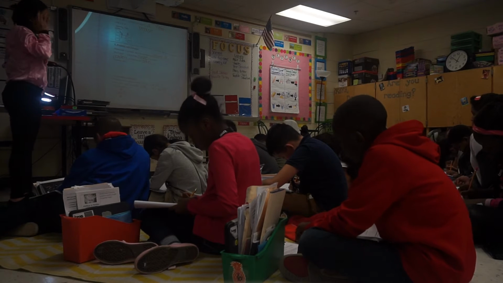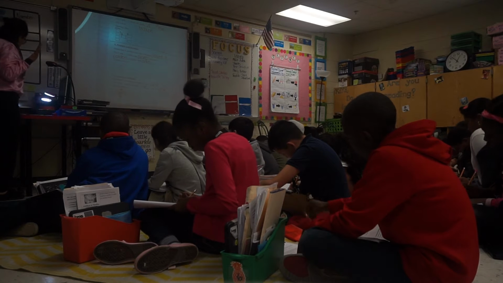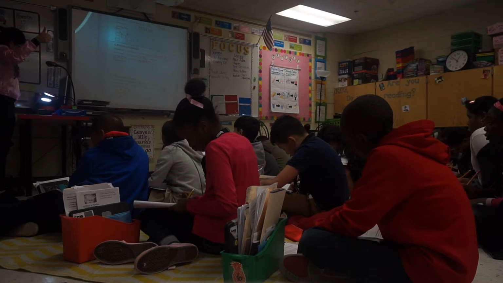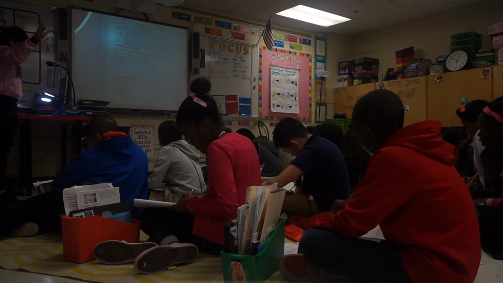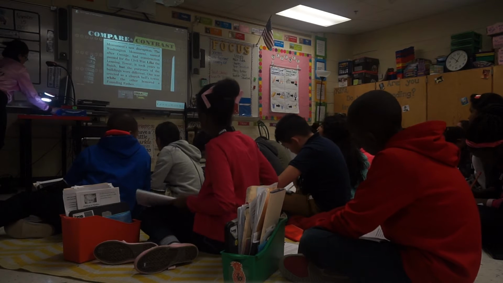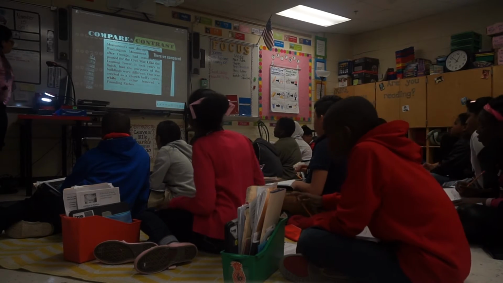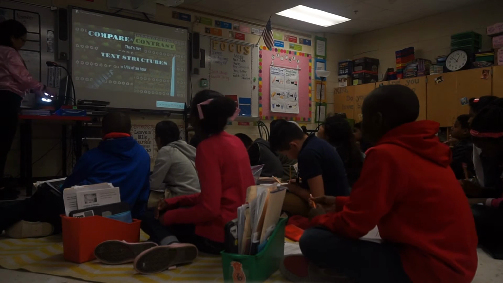So now we have a total of 5 text structures, right? So let's name them all together. First one is description, sequence, cause and effect, problem and solution, compare and contrast. There we compared the two different towers. That's 5 text structures.